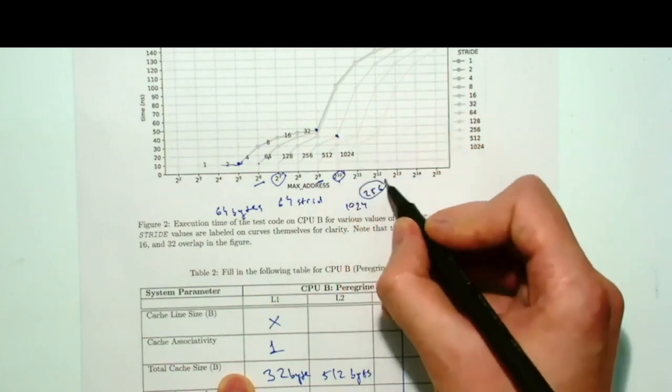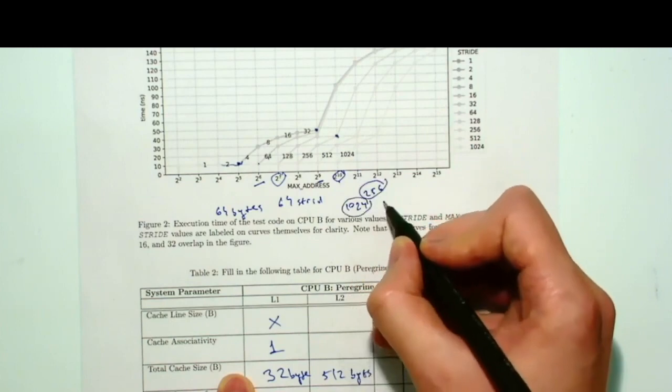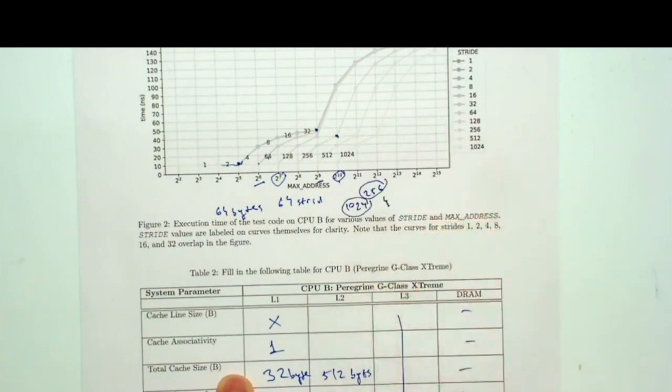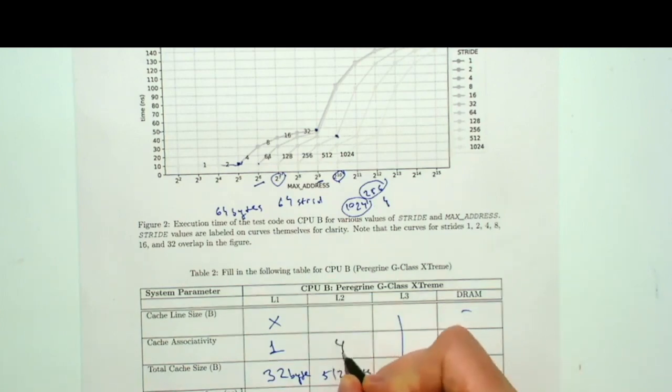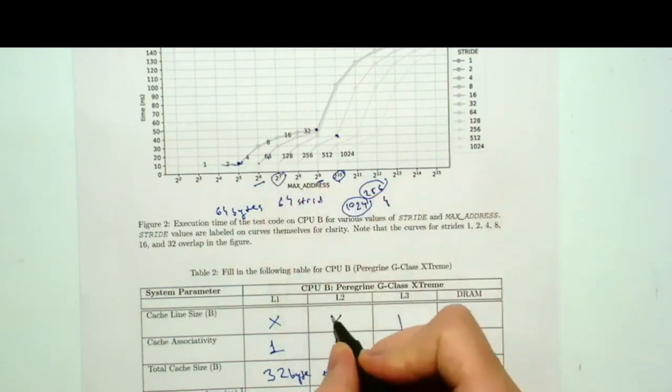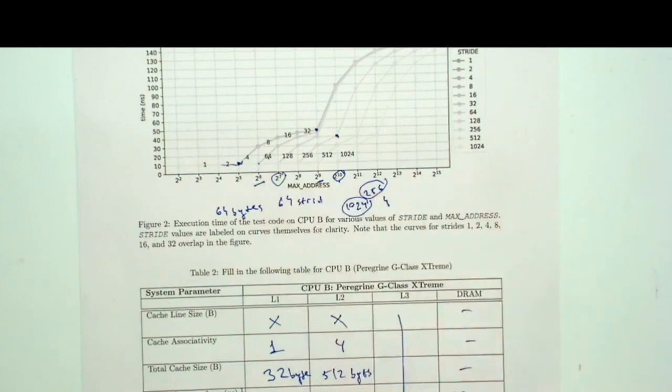With this stride and this max range, we can fit 4 cache lines, meaning 4 of those cache lines can map to the same set. To be able to do that, this cache has to have 4 ways, okay? And again, we don't know the cache line size of the system. So basically, this was the second and last part.